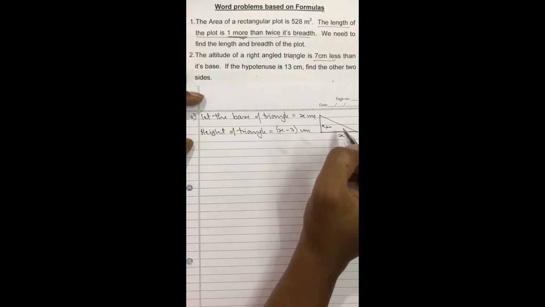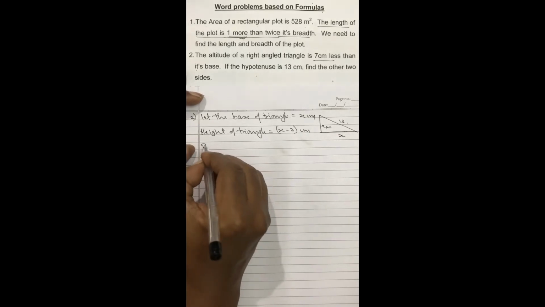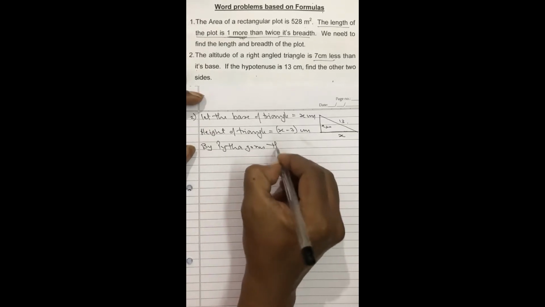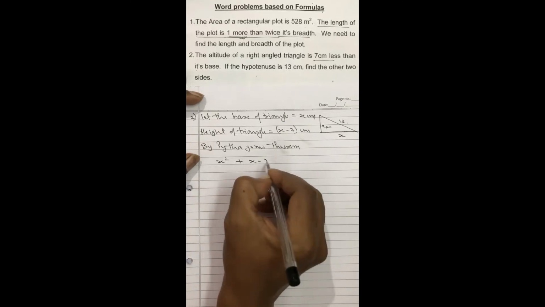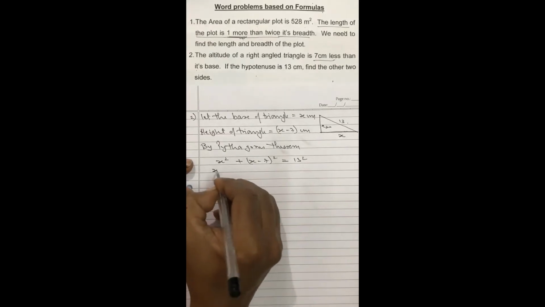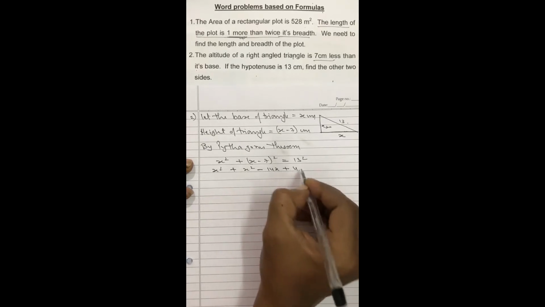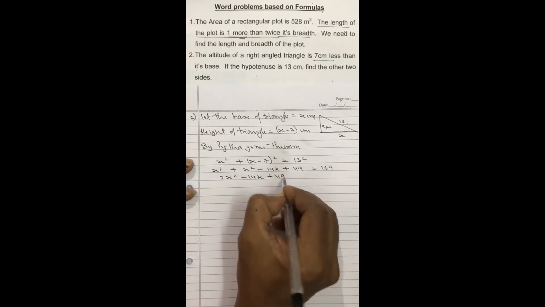Fine. Hypotenuse is also given. So now by Pythagoras theorem we get x square plus x minus 7 the whole square is equal to 13 square. So this we will solve. x square minus 14x plus 49 is equal to 169. So 2x square minus 14x plus 49 minus 169 is equal to 0.